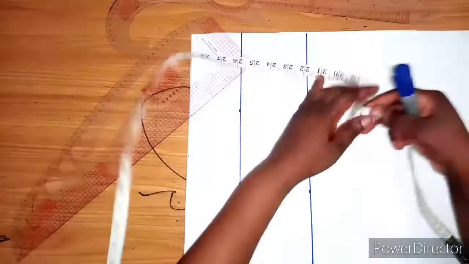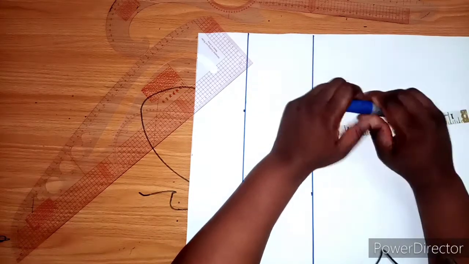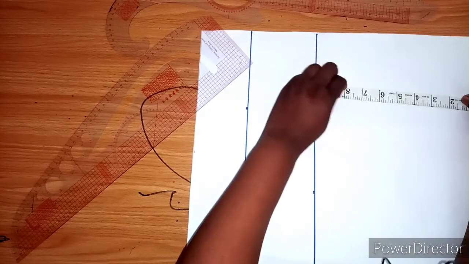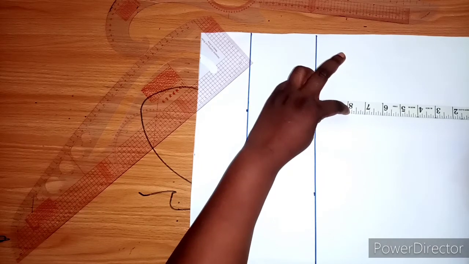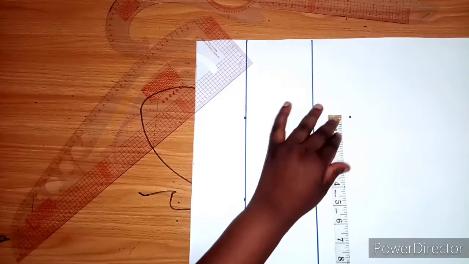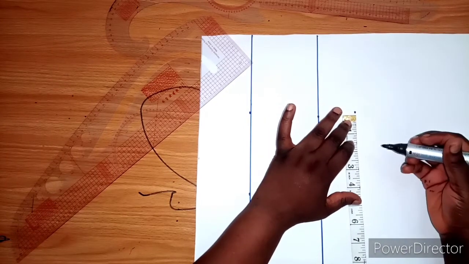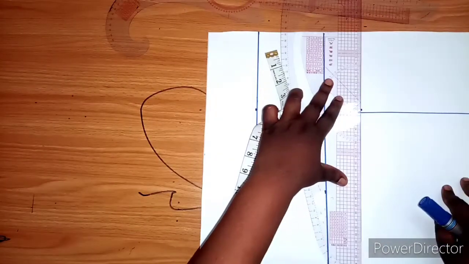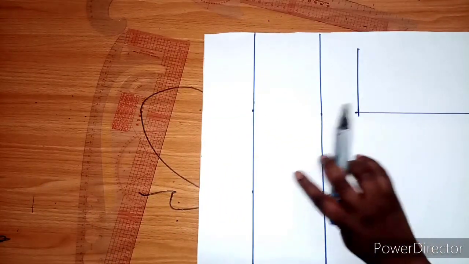So to get our armscye, your bust measurement divided by 6 plus 1.5, or you can also use 1. Mine is 7.25, which is here. So let me measure it again to know where to stop. So this line is my chest line. This is my chest line. This is my bust point. This is my under bust.